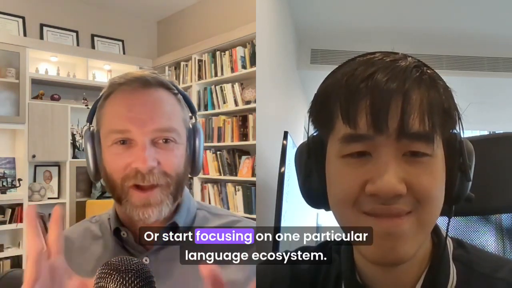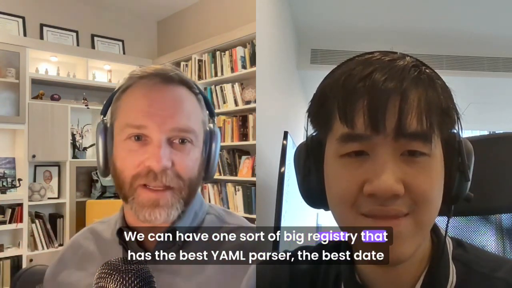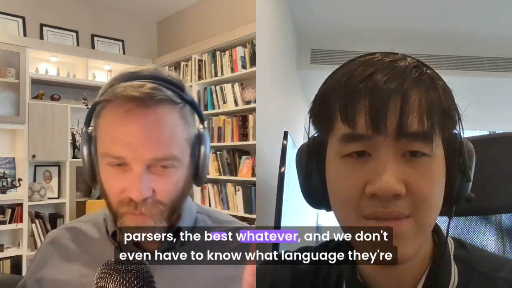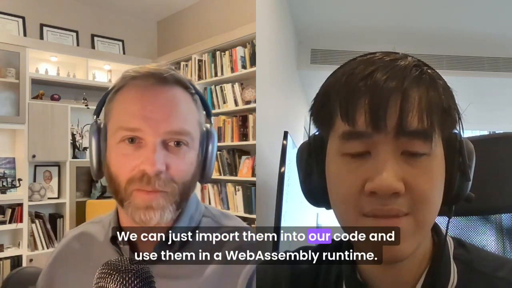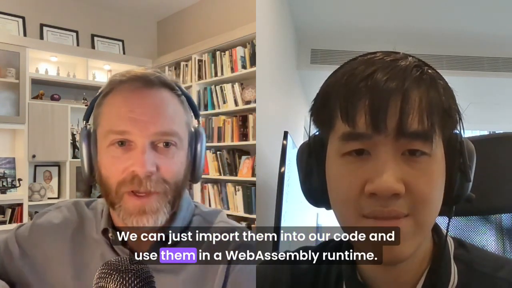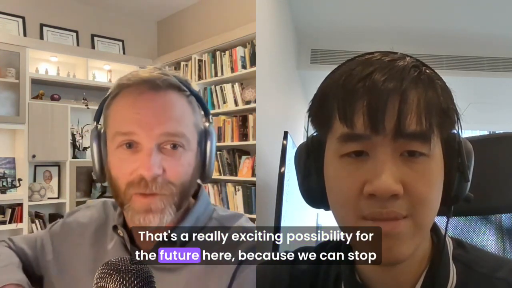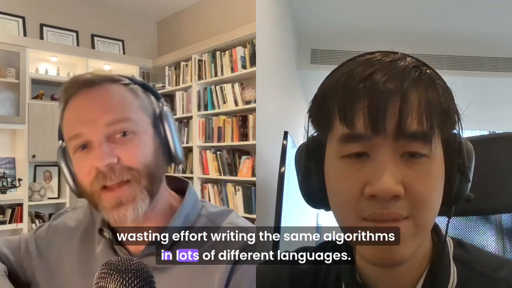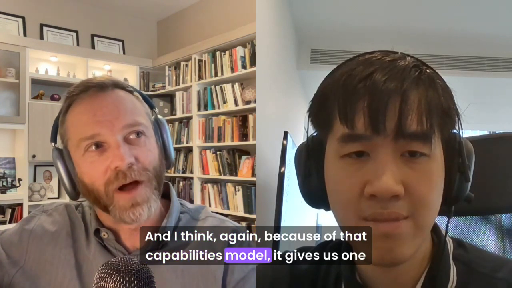Start focusing on one particular language ecosystem. We can have one sort of big registry that has the best YAML parser, the best date parsers, the best whatever, and we don't even have to know what language they're written in. We can just import them into our code and use them in a WebAssembly runtime. That's a really exciting possibility for the future here, because we can stop wasting effort writing the same algorithms in lots of different languages. And I think, again, because of that capabilities model, it gives us one further advantage.